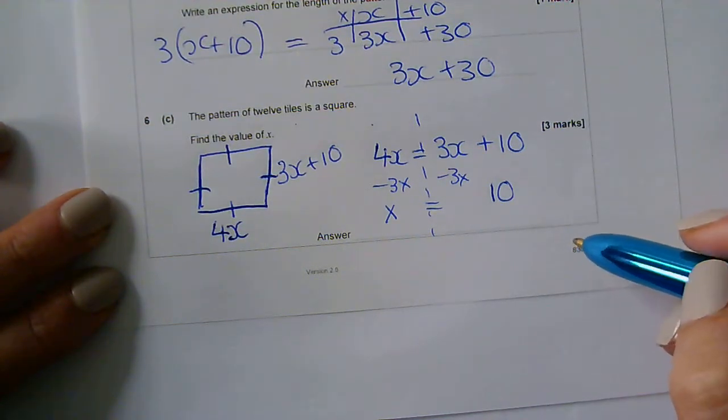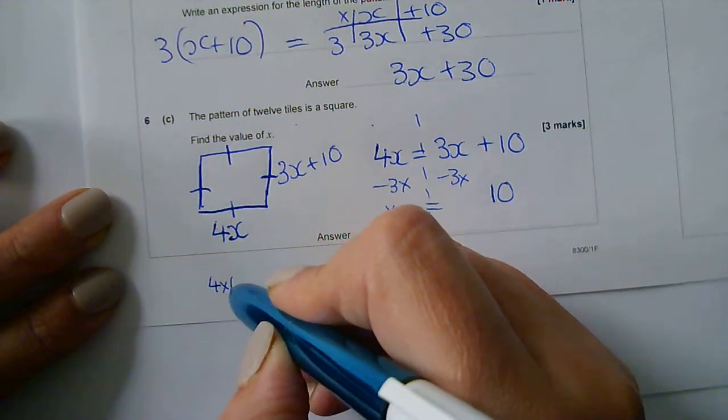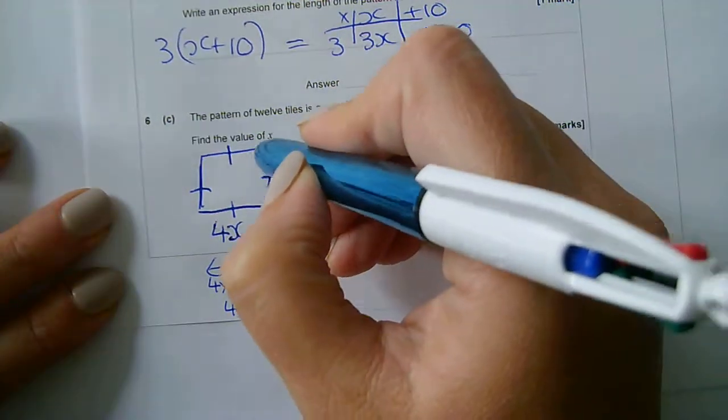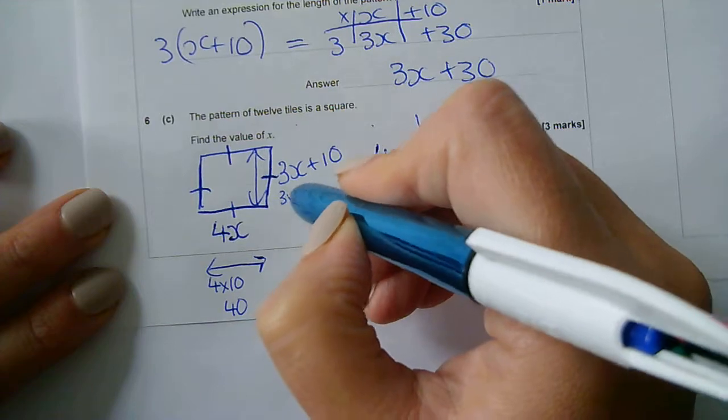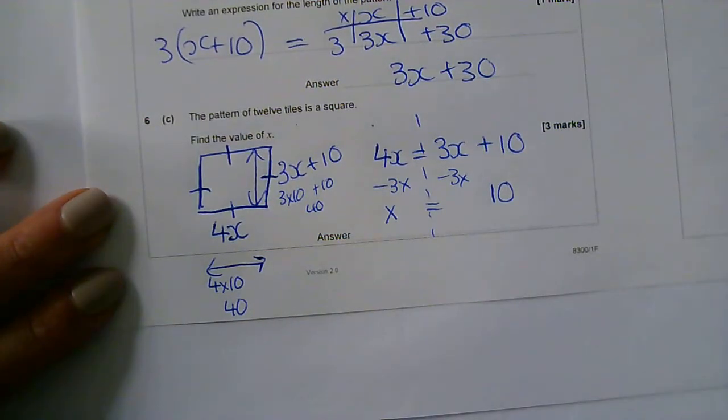Good thing about these questions is you can check it. So if I pop 10 back in here, that would be 4 times 10, so that would tell me that length there is 40. And if I put it back into this side, 3 lots of 10 is 30, plus 10 is 40, making it a square 40 by 40.